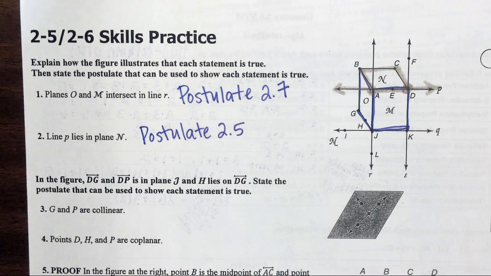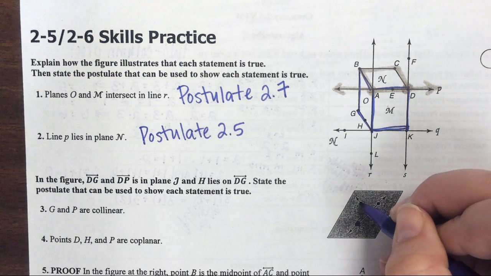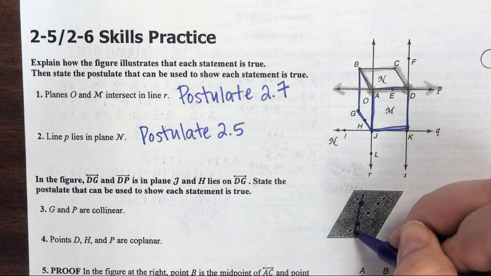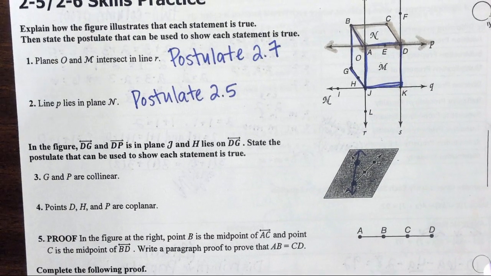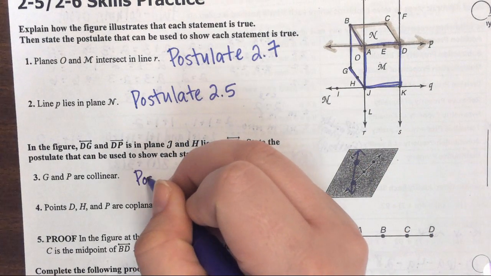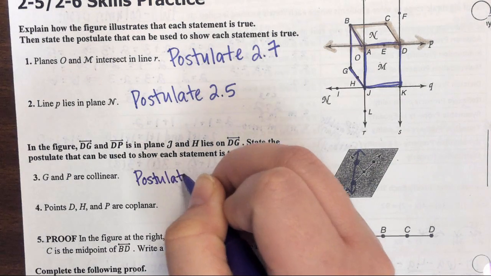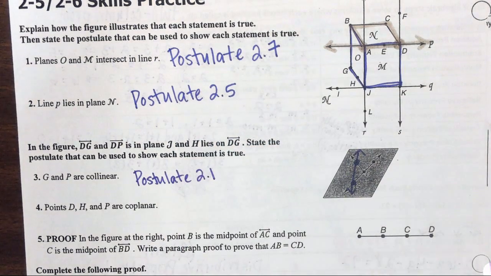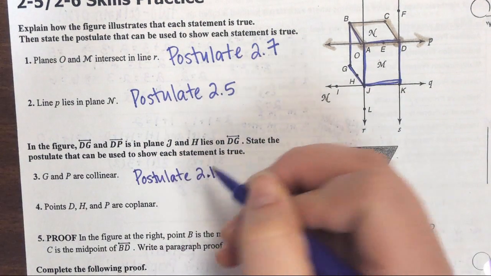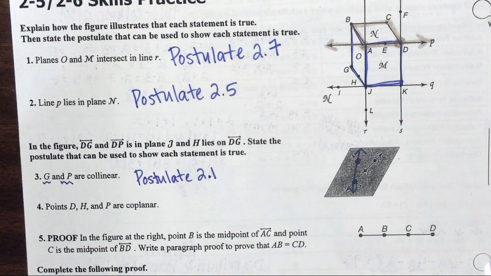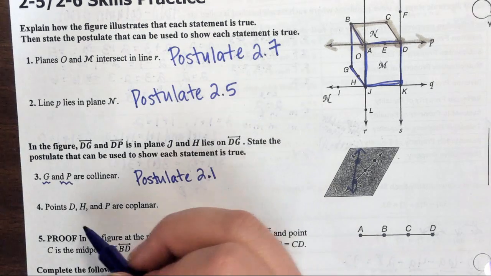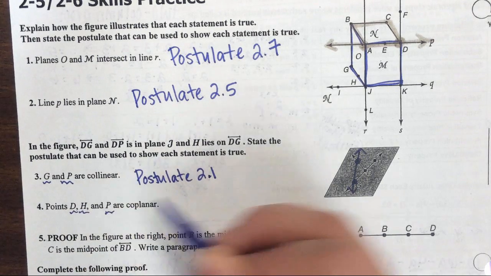G and P are collinear, meaning they're on the same line. Well, I'm given point G, I'm given point P. I need to prove that there really is a line in between those 2 points. We have a postulate that says through any 2 points there is exactly one line. So I think it's postulate 2.1. I think you could try to argue for 2.3, but in my mind, since they named the points first, it's 2.1.